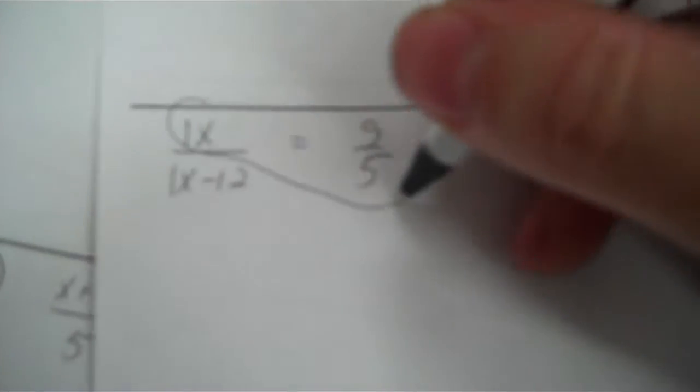Okay, next problem. Same idea. Got the 1x. Okay, 1x minus 12. So I need to use my cross products here. Diagonal. 1x times 5 is going to equal 9 times 1x plus negative 12. Okay.